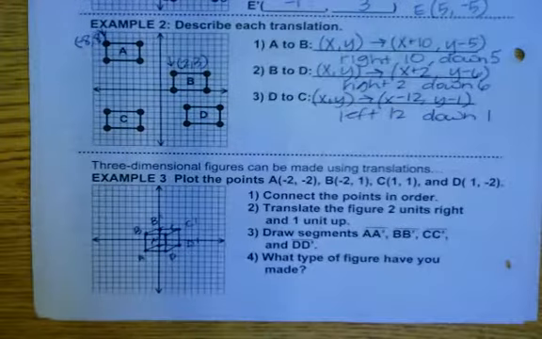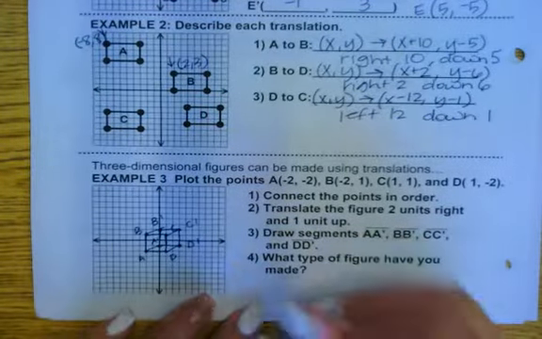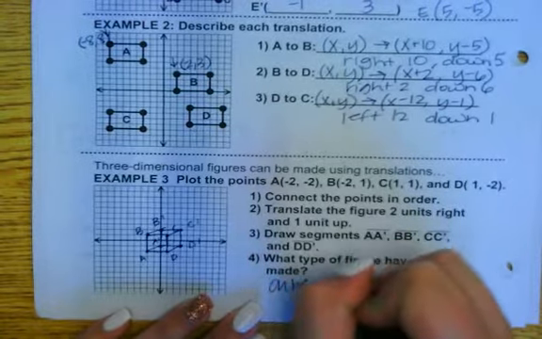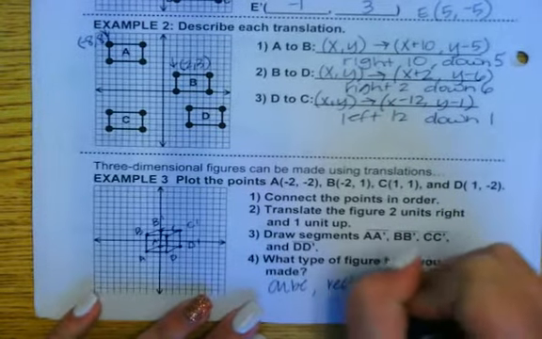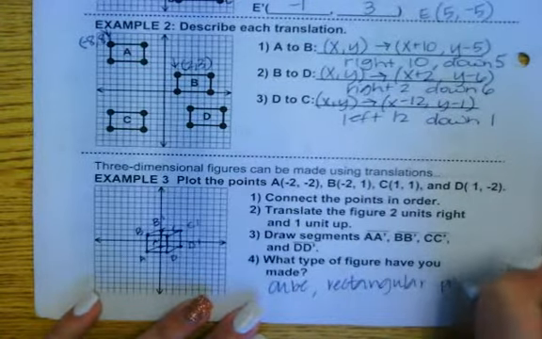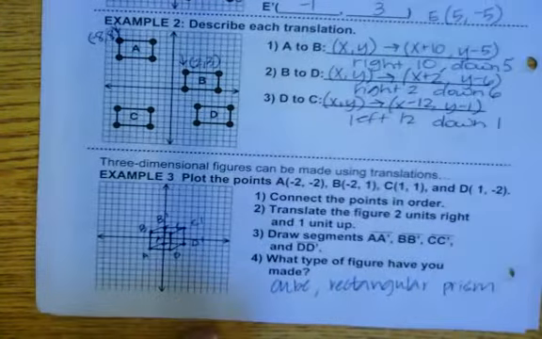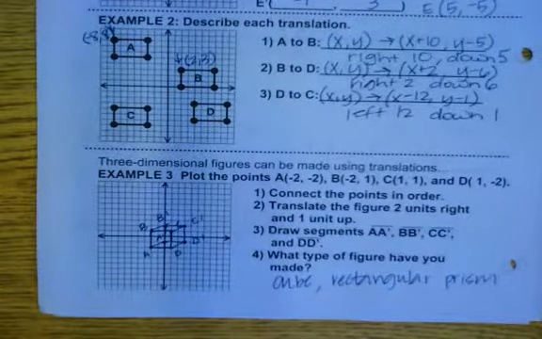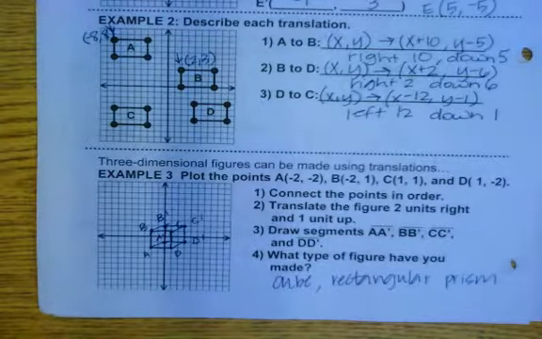Cube or a rectangular prism, depending on the dimension. That's just to see that when you translate a shape through space, it does create 3D figures. Questions on example 3? Okay, moving right along then.